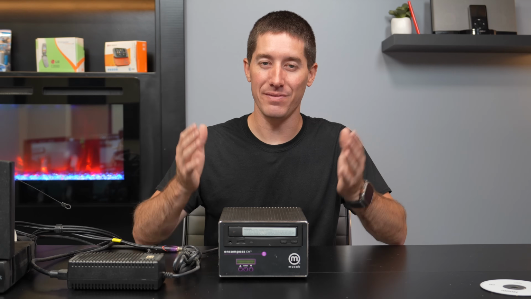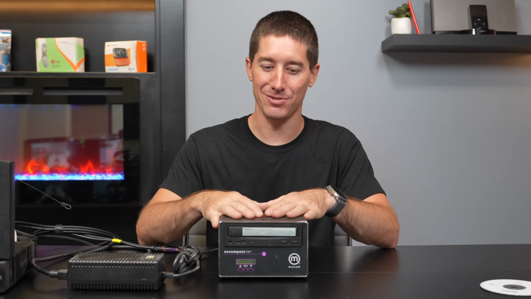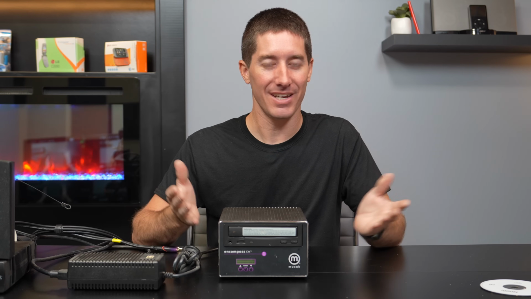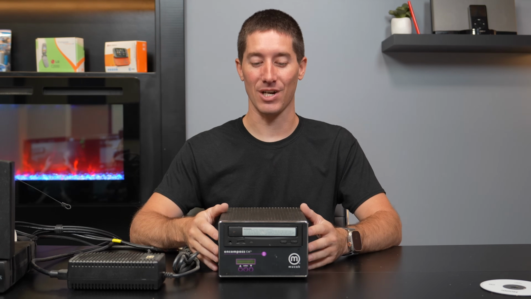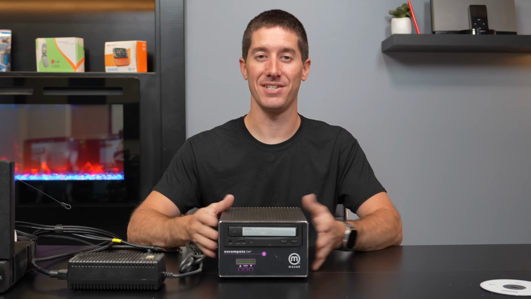At least now we've seen the magic behind the curtain, or you know, the thing that sits on that high shelf in the back office at your favorite big box store or restaurant, the Muzak Encompass CM1.